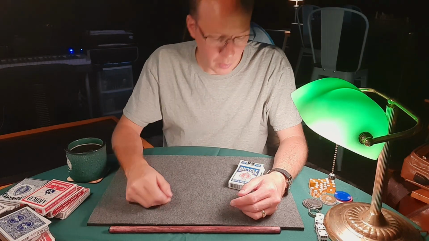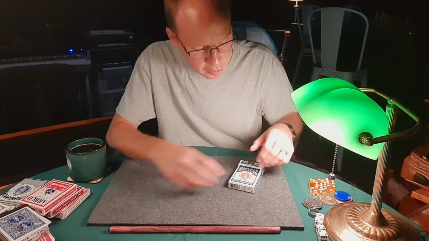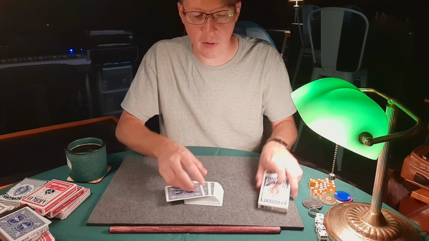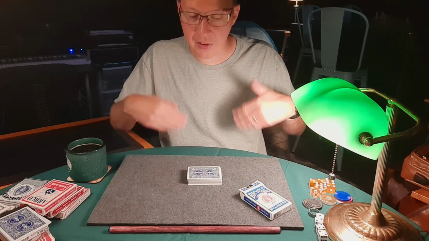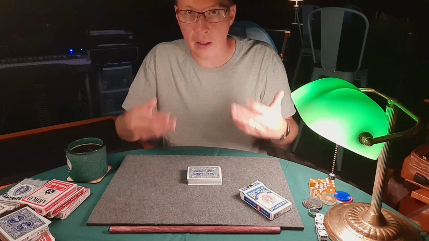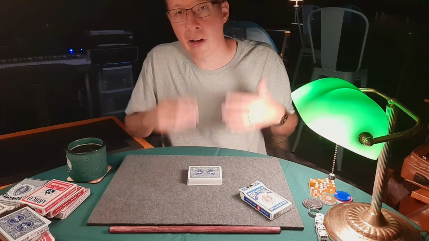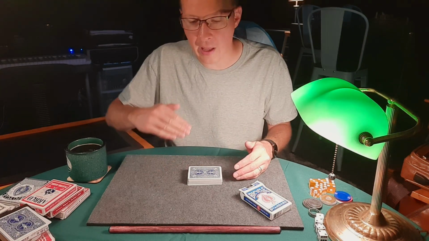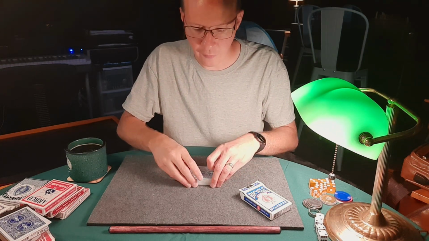So, detail. We have the cards sitting there in the box so that I can come to the box. I can apparently remove the cards and set them there and set the box aside. And now we are going on to the next level of detail, which is the shuffle itself. Completely unnecessary. I don't actually need it for the trick. But in this context, it's going to elevate the value, the production value, if you will, of the effect, right?